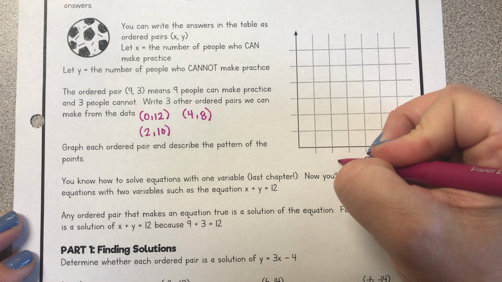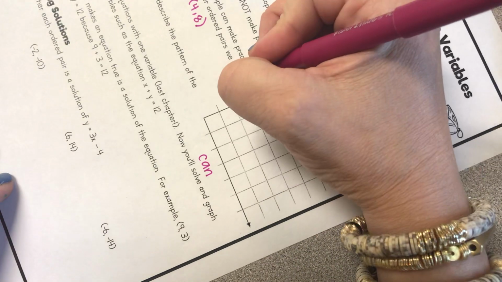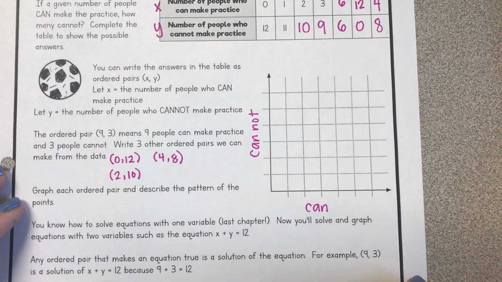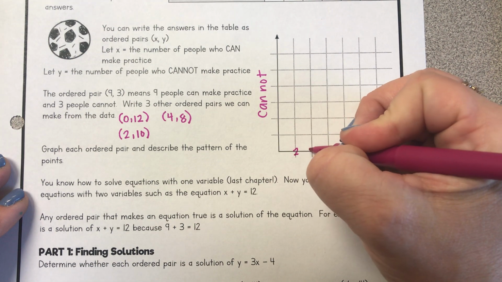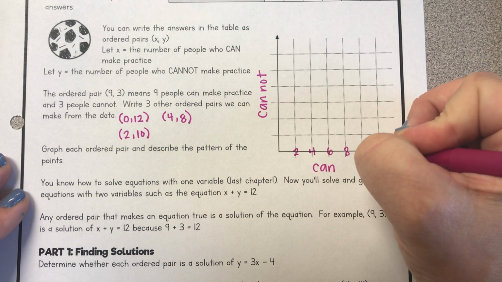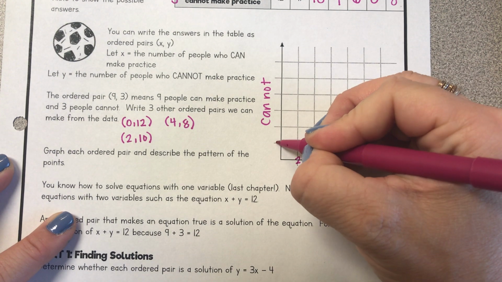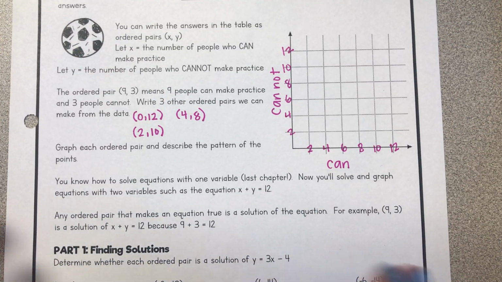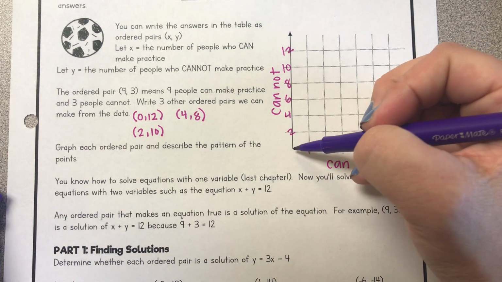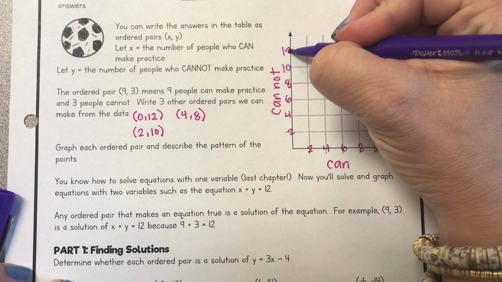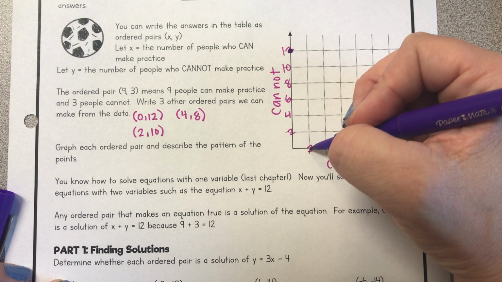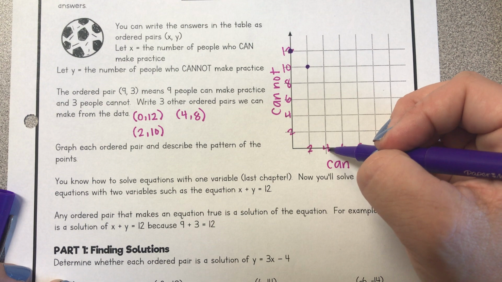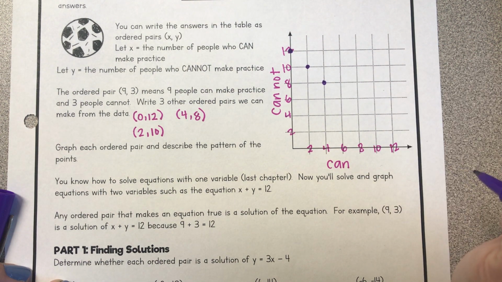Okay, so this is people who can, and this side is people who cannot. Okay, so I'm going to count by twos. 2, 4, 6, 8, 10, 12, 2, 4, 6, 8, 10, 12. Okay, so if 0 people can come to practice, then 12 people cannot. That would be my dot. If 2 people can come to practice, 10 people cannot. If 4 people can come to practice, 8 people cannot.